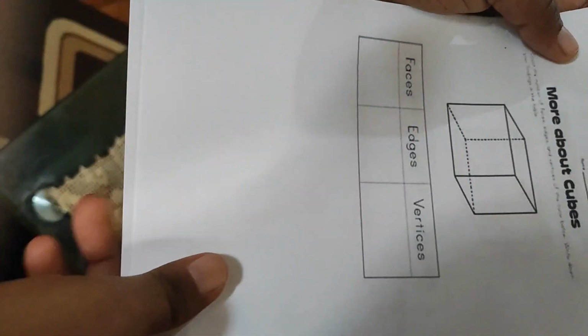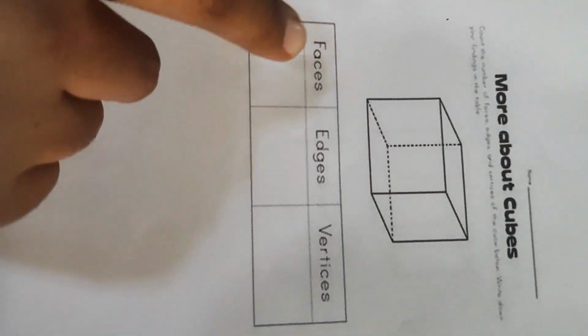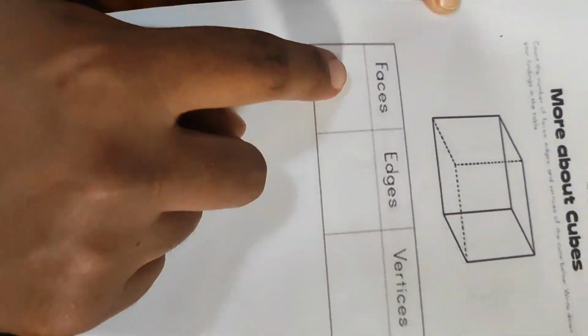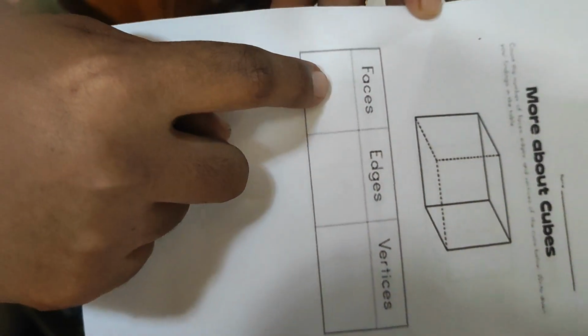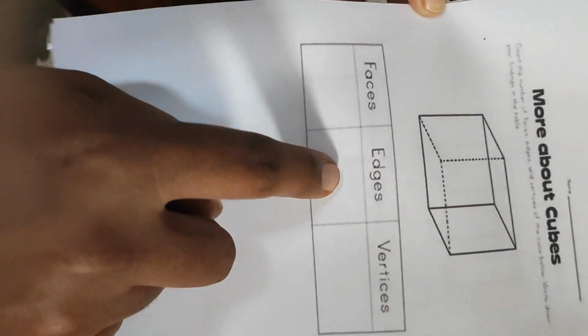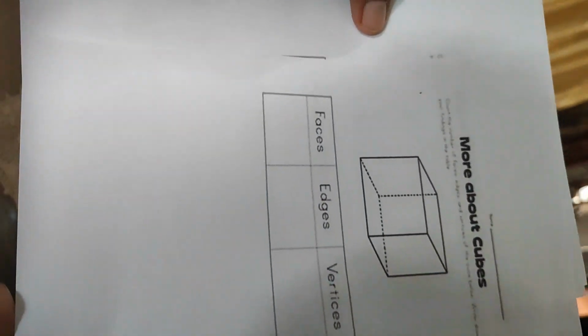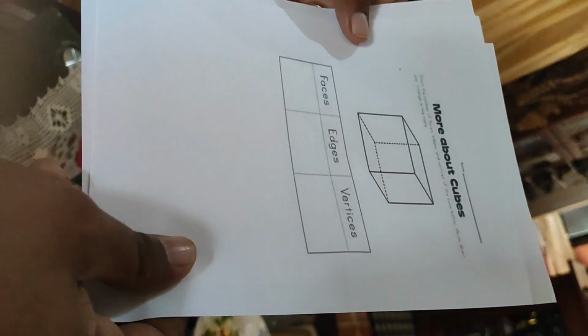That's group 2. Group 3, I'm going to give you the box. And you will identify which are the edges, which are the faces, and which are the vertices. And you're going to fill the space in the middle with what you think would be the amount of faces, the amount of edges, and the amount of vertices. Alright? Please don't forget to put your names on each paper. Good? Thank you.